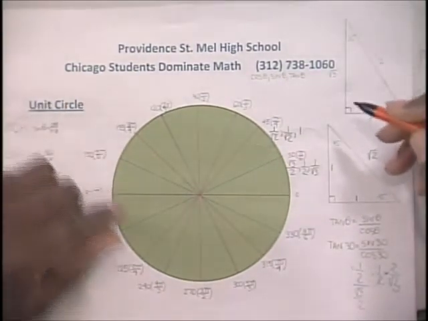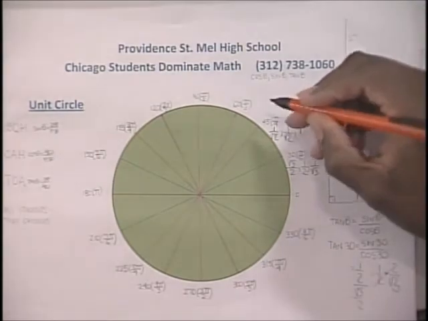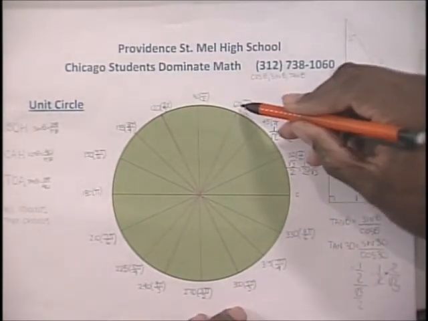In this show, we've always emphasized mastery level understanding. So let's keep going.